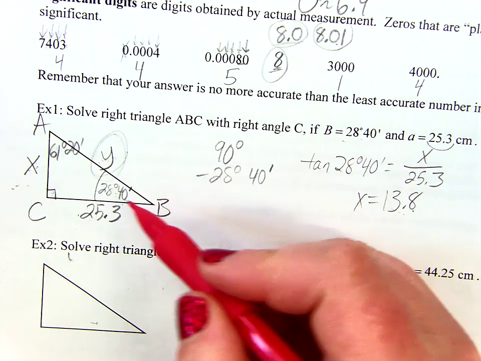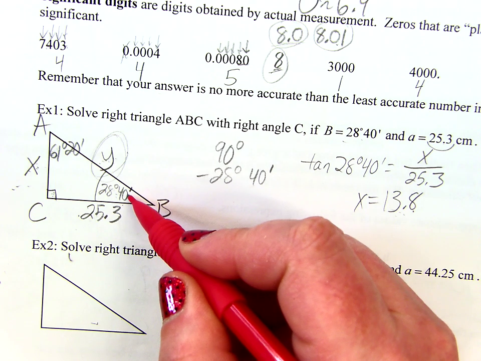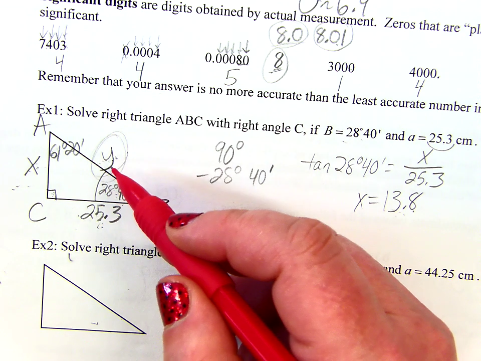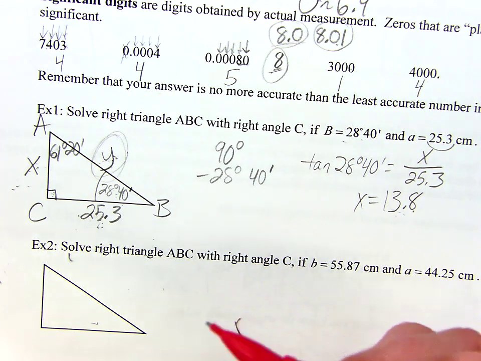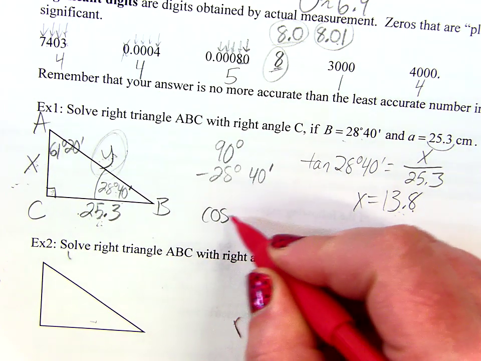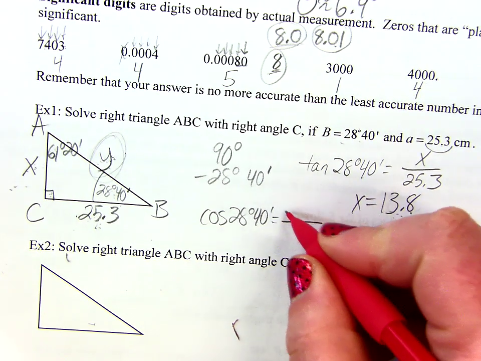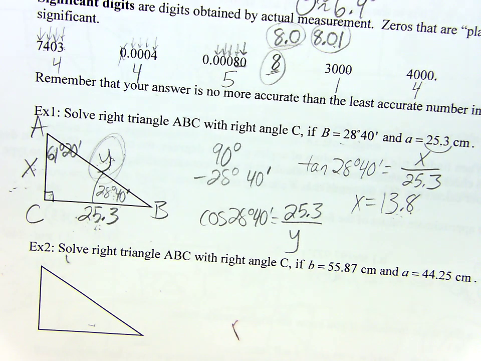So why don't I just do another trig ratio using the 25.3 and the 28 degrees 40 minutes that they gave me? Adjacent and hypotenuse would be what ratio? Adjacent and hypotenuse. Cosine. So let's do cosine of 28 degrees 40 minutes equal to adjacent 25.3 over hypotenuse, which is going to be y. Now I can go ahead and solve.